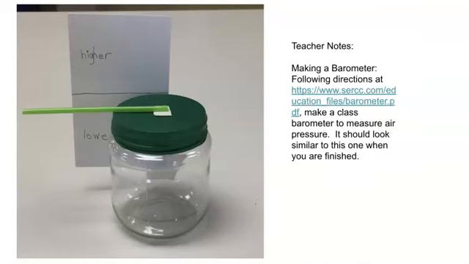Students will stretch the balloon over the top of the jar. They will then tape the coffee stirrer to the top of the balloon so the end sticks out over the edge of the jar. They will place this barometer next to a wall and tape an index card on the wall so the end of the coffee stirrer is pointing at it. Readings can be recorded throughout this unit by marking the location the stirrer is pointing to with the date and time.